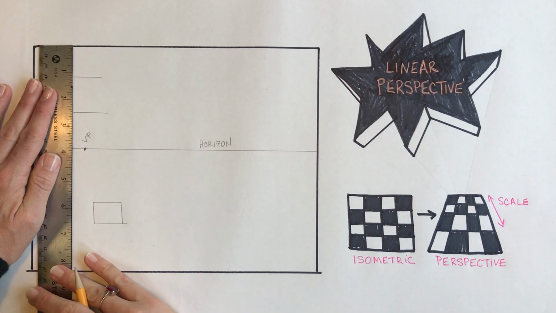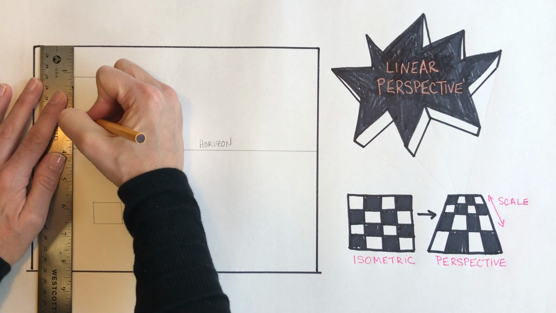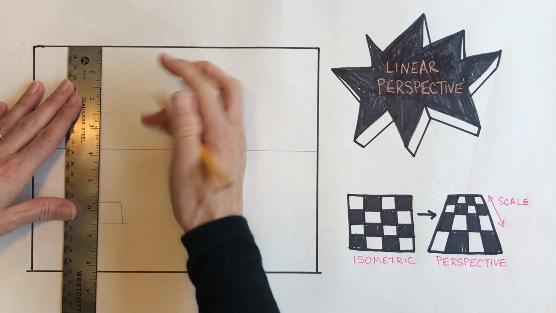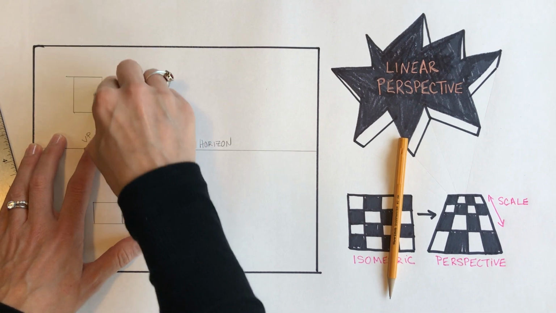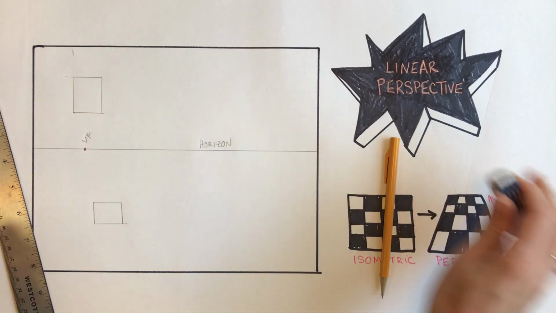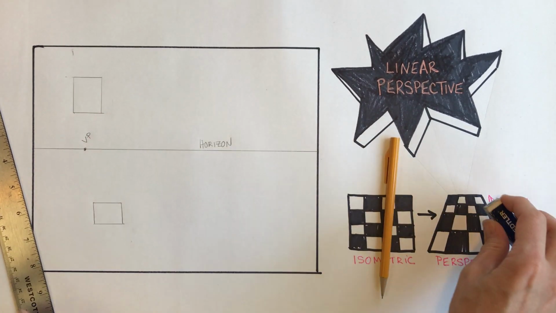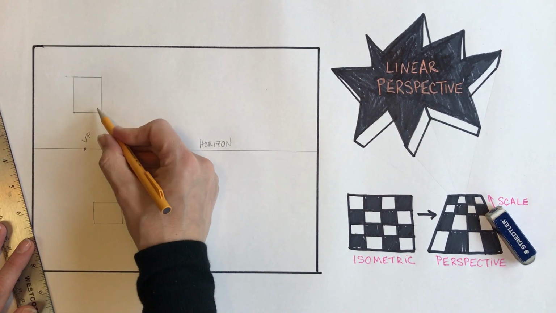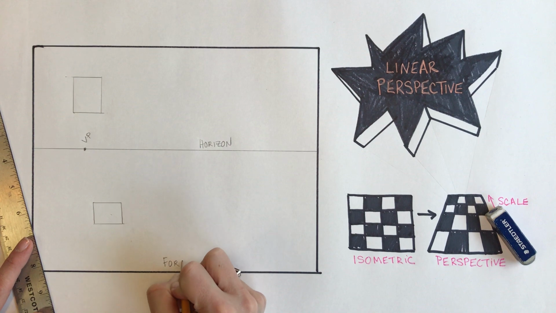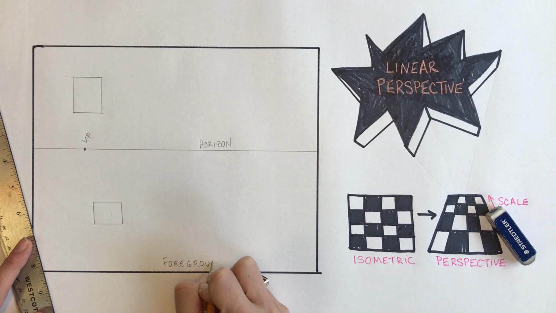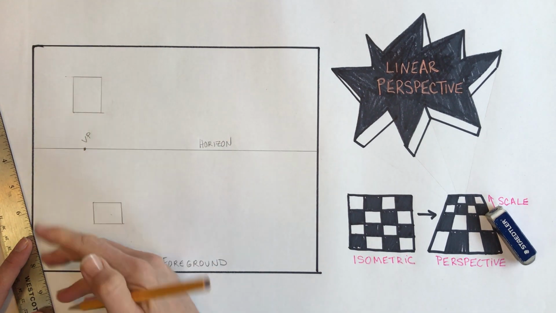And I'm going to just draw two simple boxes and clean them up just a little bit. All right, and I'd like you to draw the same two boxes, one above the horizon line and one below the horizon line. This area closest to you is called the foreground.